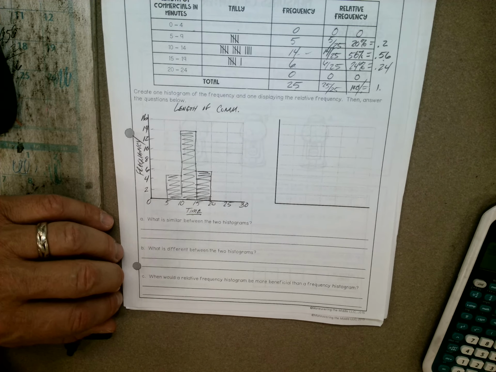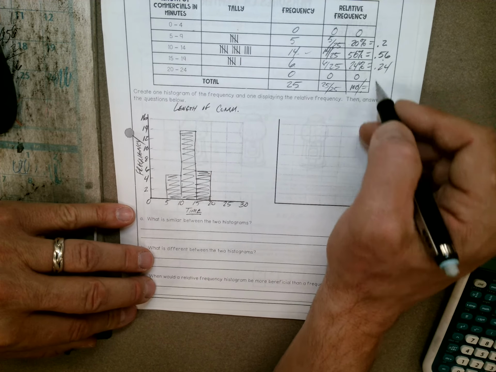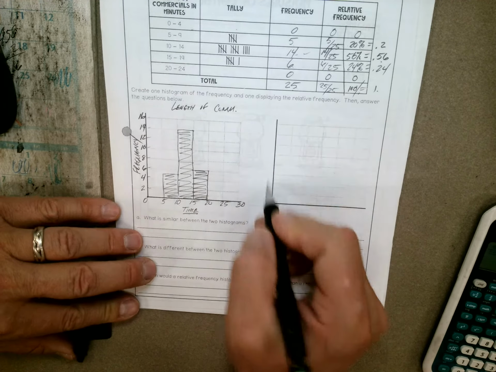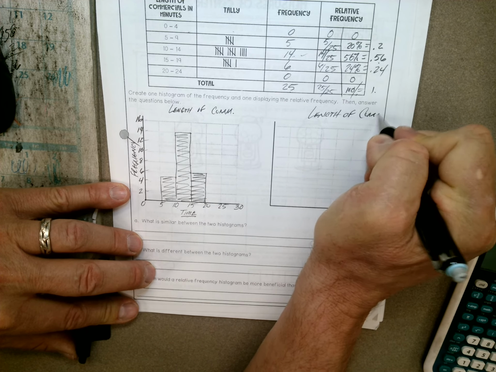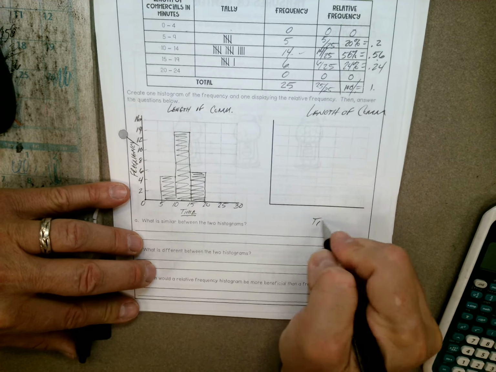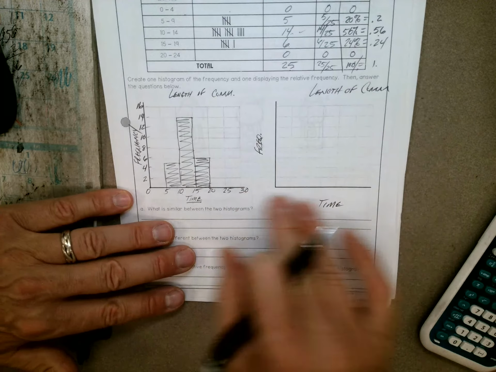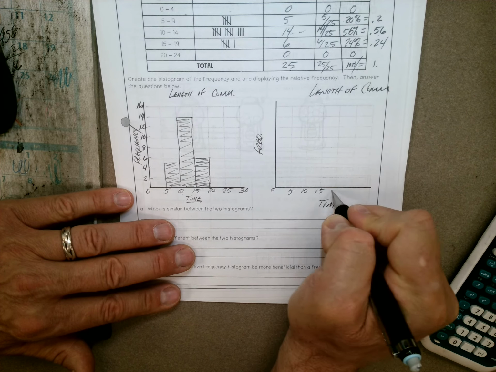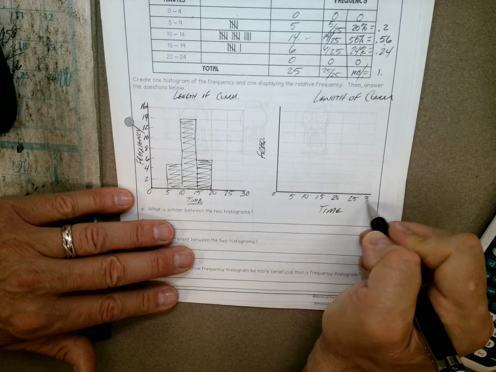All right, we're going to do the same thing over here, but we're going to use this data to make our histogram. So the only thing that's going to change is our vertical axis. Length of commercial. This is still time. And up here is still frequency. My horizontal numbers are going to remain the same. My intervals are going to remain the same because my intervals of the commercials are the same.